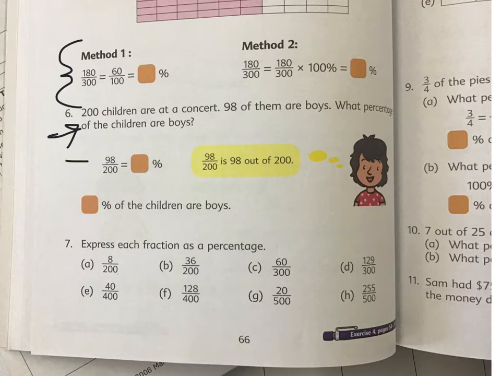So you're going to change it to 100 because percent is always out of 100. So instead of multiplying, I divided by 2. So you're going to divide 98 by 2 and get 49. 49%.